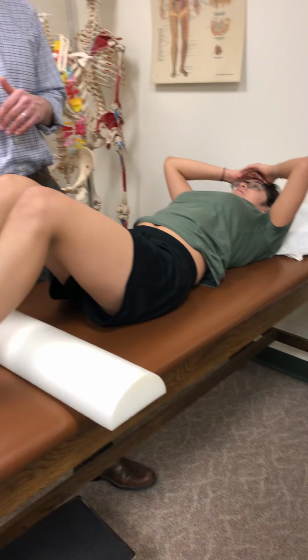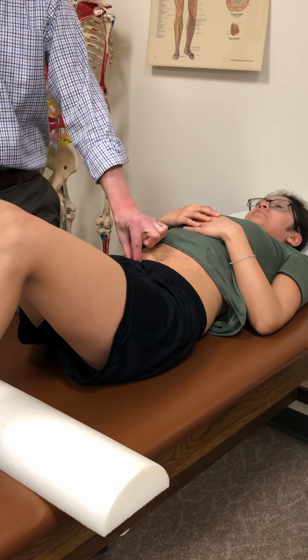Psoas is going to be a little harder. The easiest way to kind of start to find it is find ASIS, okay, find the belly button, and somewhere right in between that is going to be where our psoas is, okay?